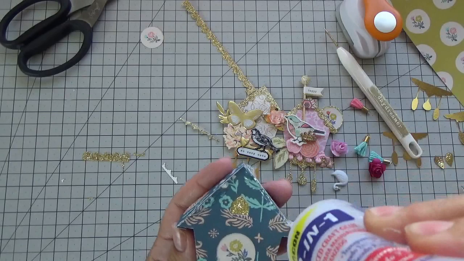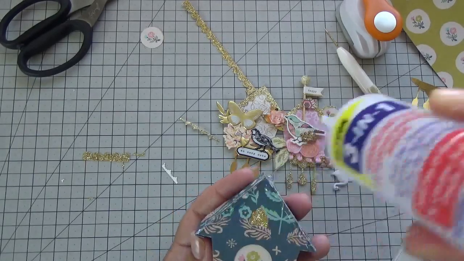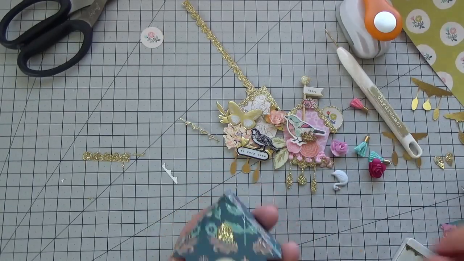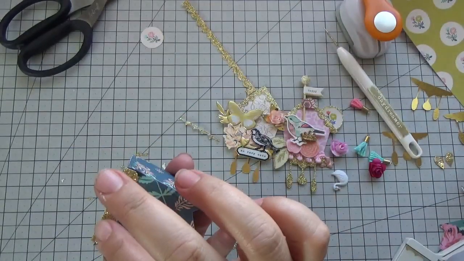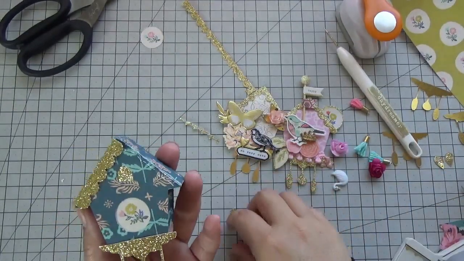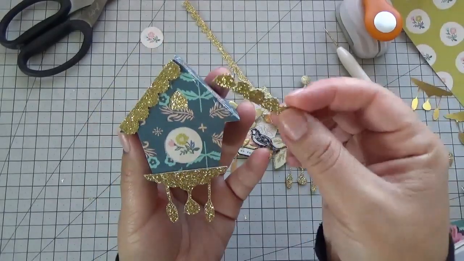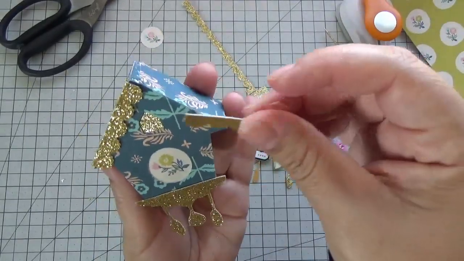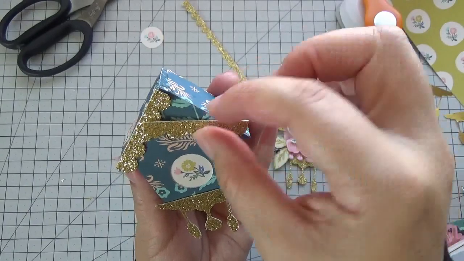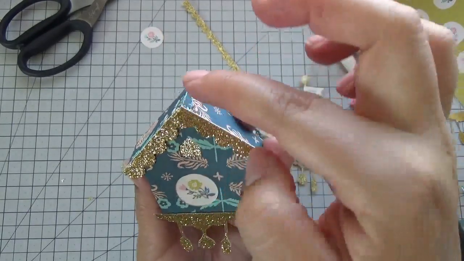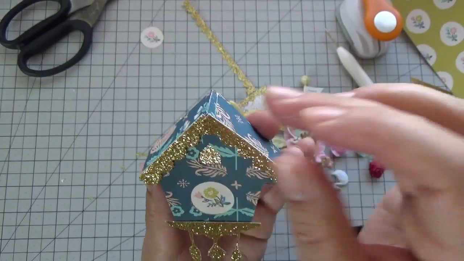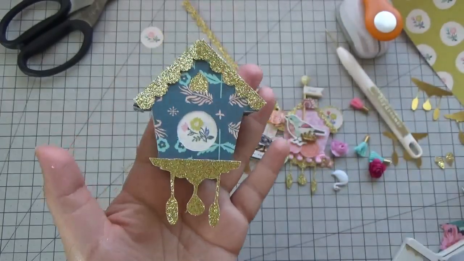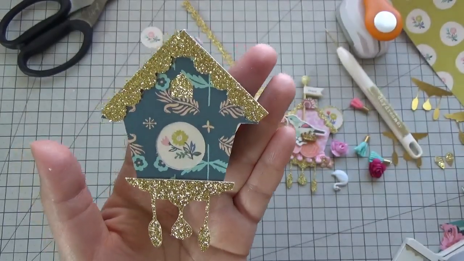Sorry, I'm not in frame. Just like that, and then just glue them on there. And these, just overlap them, overlap that one, and see, really fun.